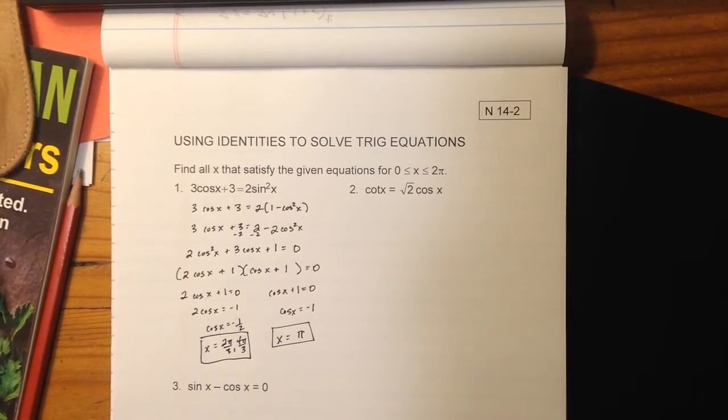Okay, second and fourth quadrants there. Excuse me, second and third quadrants. So there you go. I've got 3 answers: 2 pi thirds, 4 pi thirds, and pi. All right. Let's look at number 2.